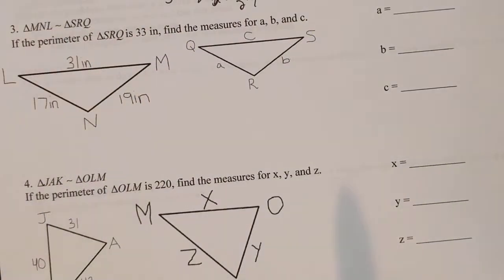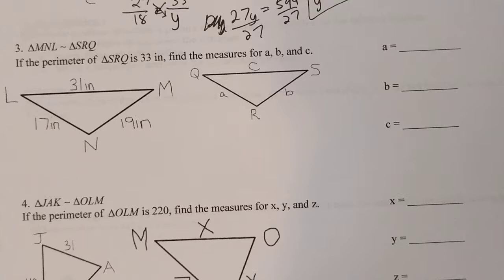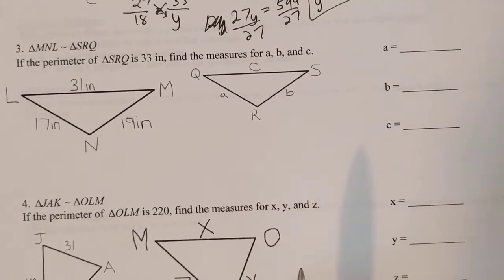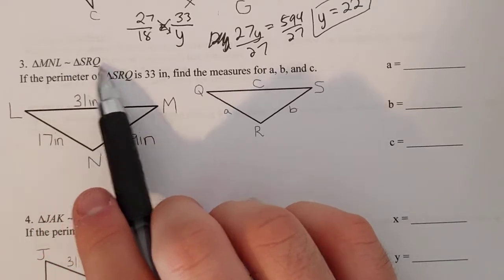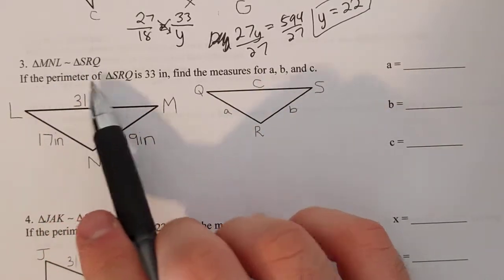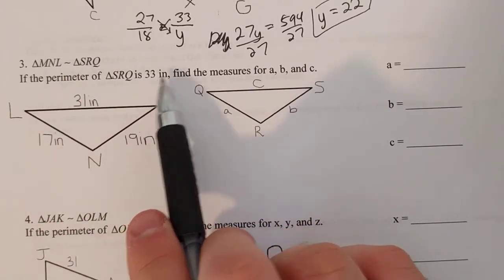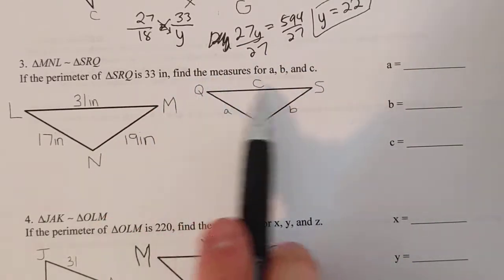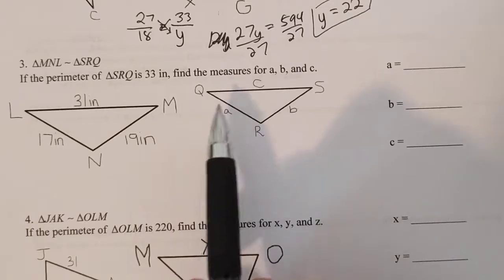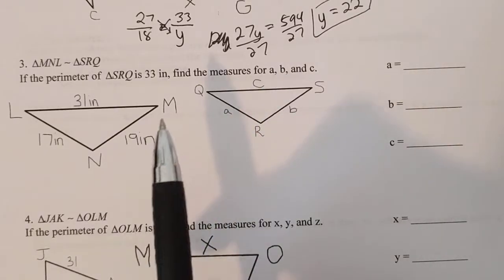In this next example, we're going to look at a problem where they give you some information about perimeter and they ask you to find some missing side lengths. So this says these two triangles, MNL and SRQ, are both similar. If the perimeter of SRQ is 33 inches, find the measures for A, B, and C. Okay, SRQ is this triangle here. They give you the perimeter without giving you the actual side lengths.